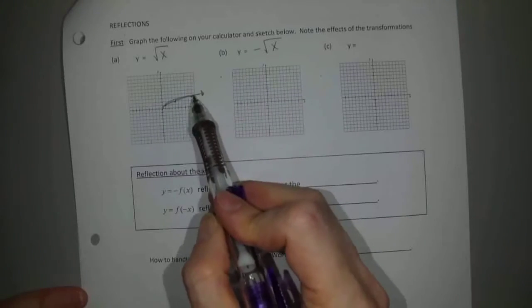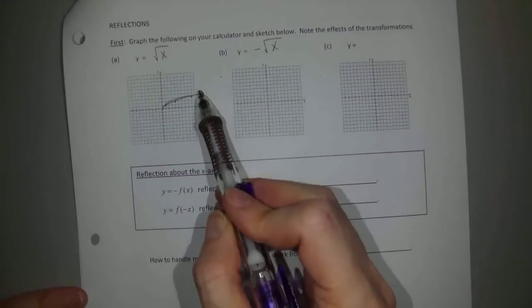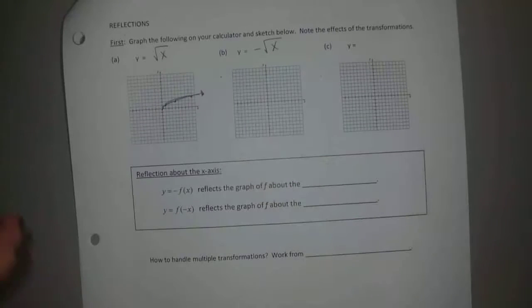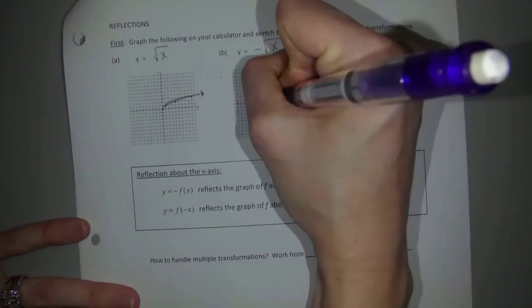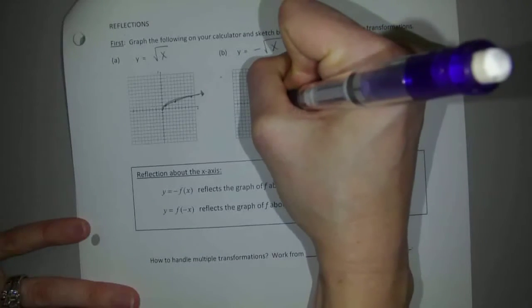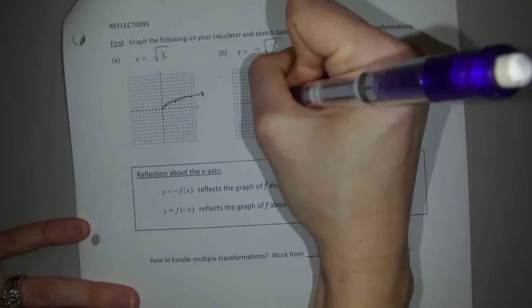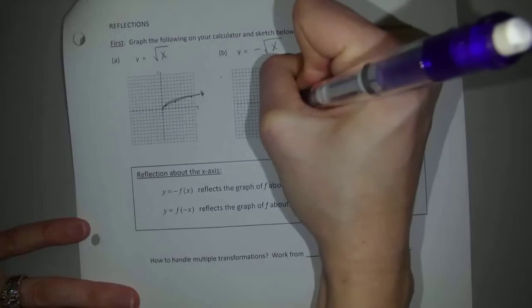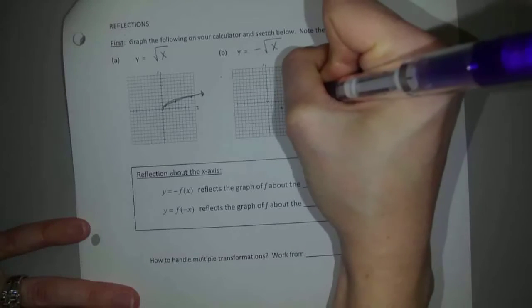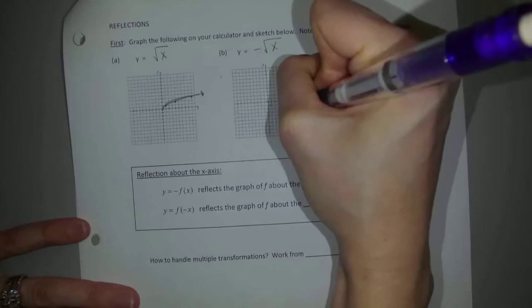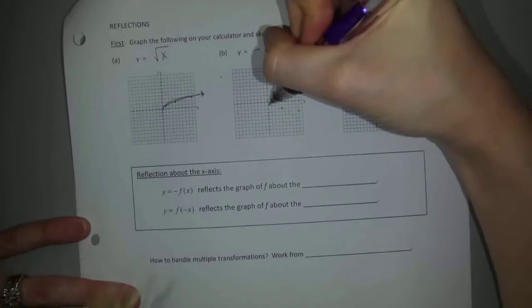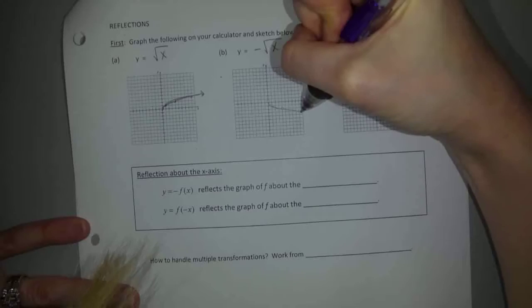Well, what were all of our y's? What kind of numbers were they here? They were all positive. So now what's going to happen? They're all going to become negative. So we don't even need to put this in our graphing calculator. Can we all agree that we're going to just graph the exact same x values, but with negative y values now, okay? So we'll be at 0, 0, 1, negative 1 now, 4, negative 2, 1, 2, 3, 4. And 9, negative 3. 1, 2, 3. There we go. So we just flipped it about the x-axis.